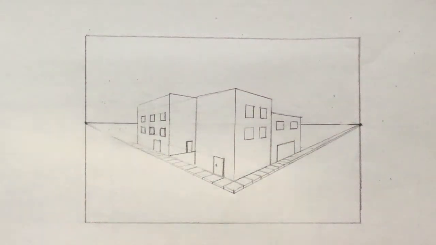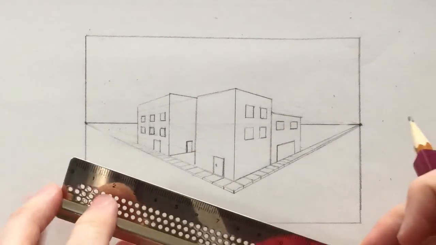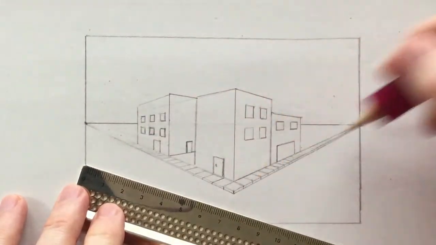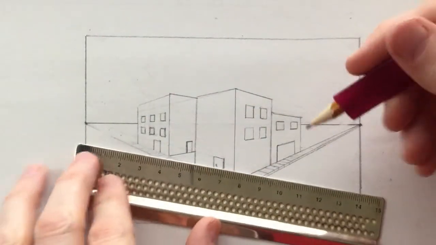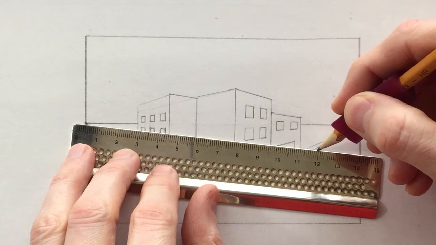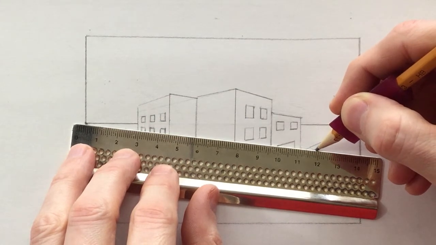And today we're going to add some more complexity to our drawing from last video where we drew a city block. We're going to start with the sidewalks. Right now they go off to infinity. We want to finish off those sidewalks and have them end as the buildings do, as if you had the edge of a city block.